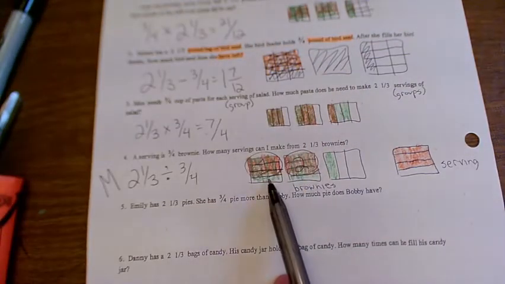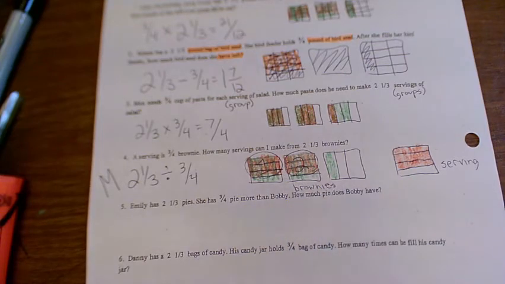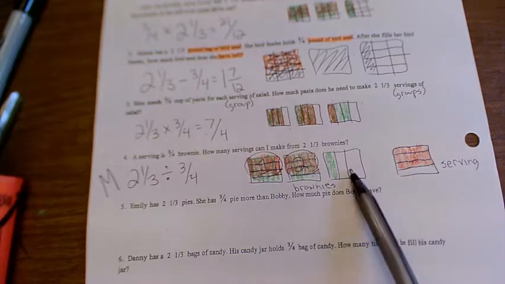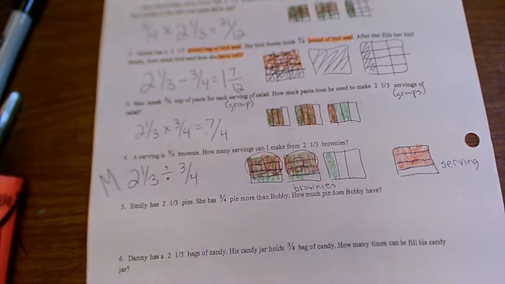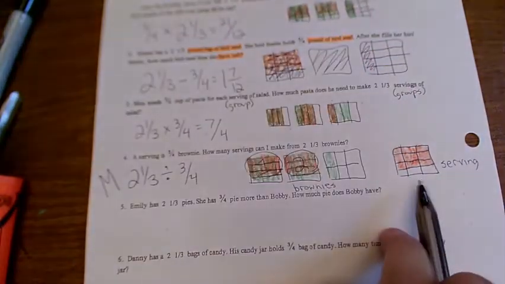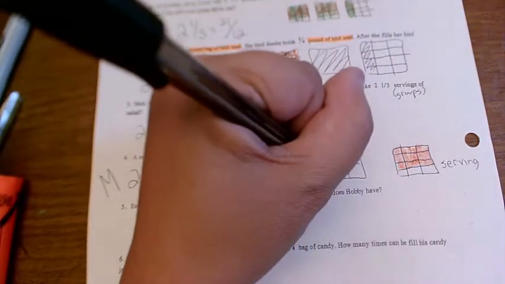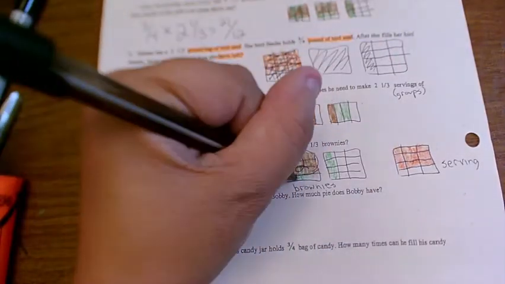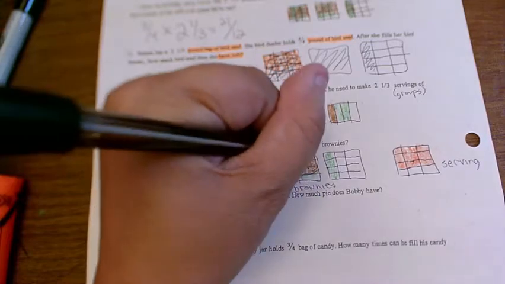But then we still have this slice, and this slice left in order to see if we could make another serving. So again, since this is fourths, this is thirds, this is fourths, this is fourths, it'd be nice if they were same size pieces. So let's chop these up, this one into thirds, this one into fourths. And then this one would also get split into thirds.